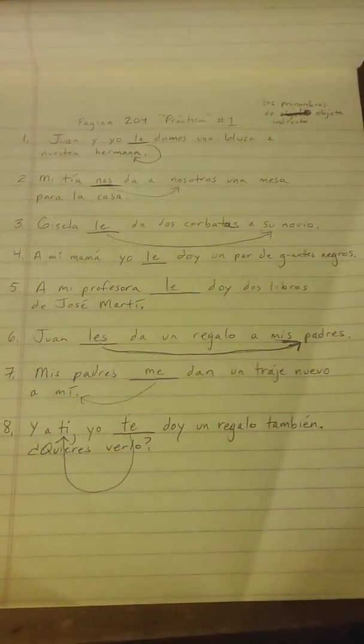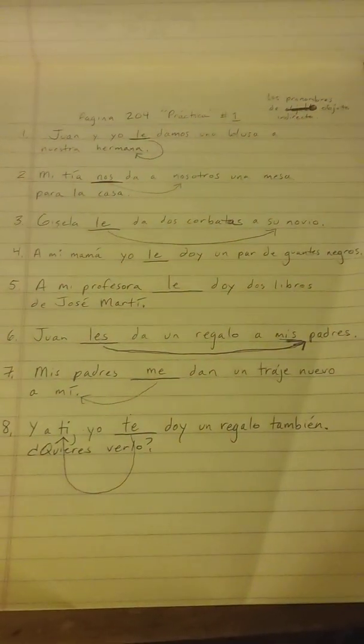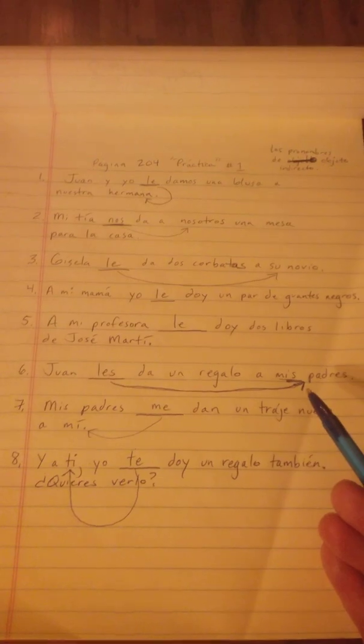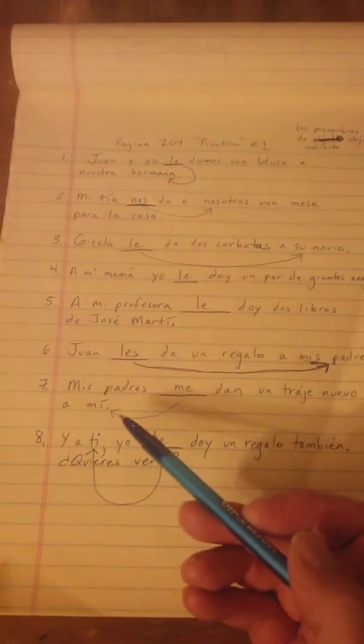All right, número 6. Juan les da un regalo a mis padres. Juan gives a gift to my parents. That's number 6. So the les is emphasizing and is referring to my parents, mis padres. Número 7. Mis padres me dan un traje nuevo a mí. I think it's obvious what me refers to.